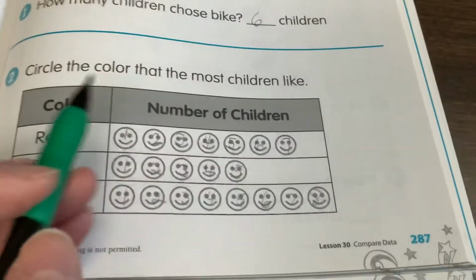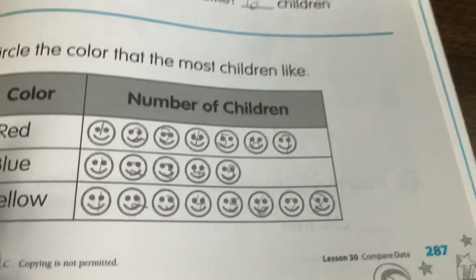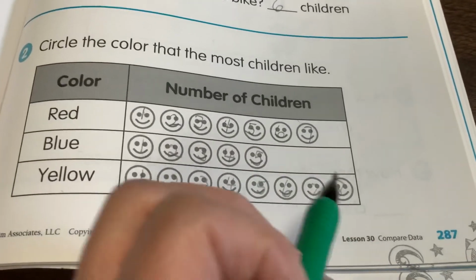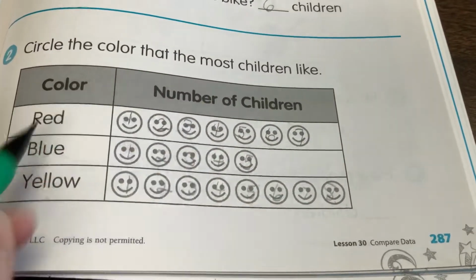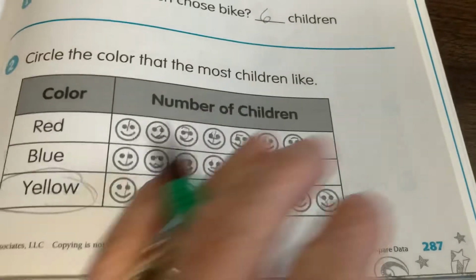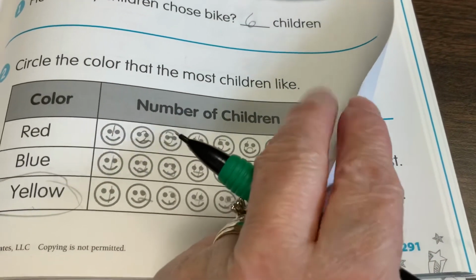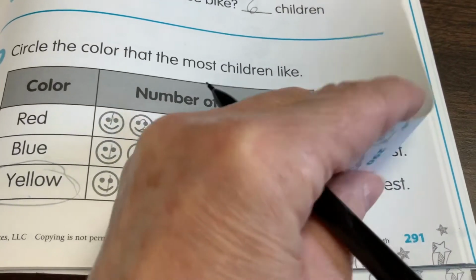So we shouldn't have even had to put the numbers because you could pretty well look. So which one did they like the most of? Well, yellow, because that's the one that has the most faces. So yellow. Okay, turn the page on the back and we'll finish up this lesson for now. If I can get the page turned.